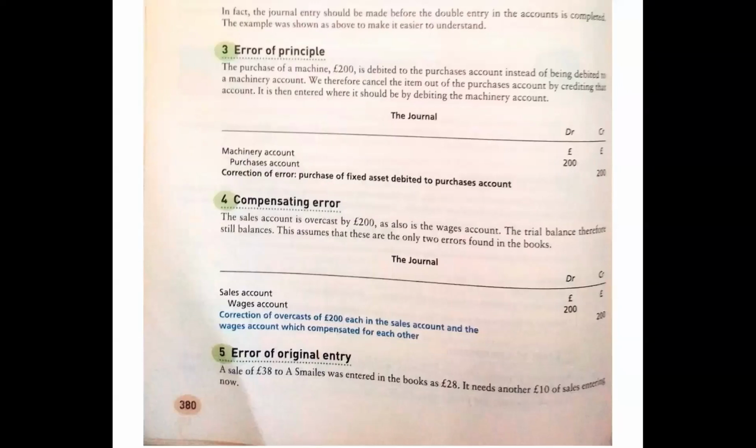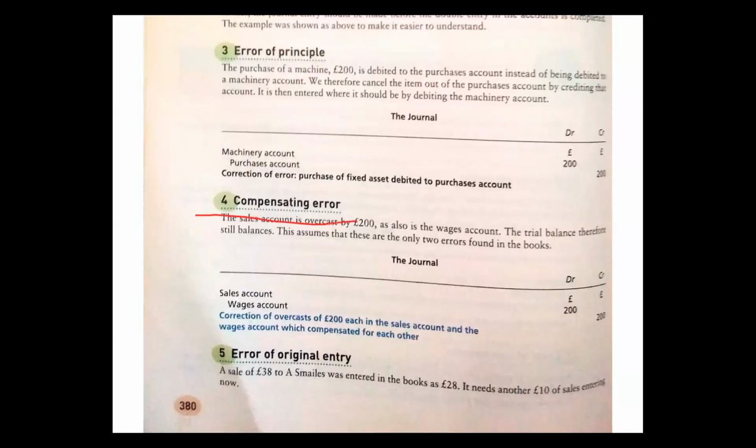The compensating errors, number 4. It's another example. Let's have the compensating errors. So the sales account is overcast with 400 kwacha, and so is the wages account.